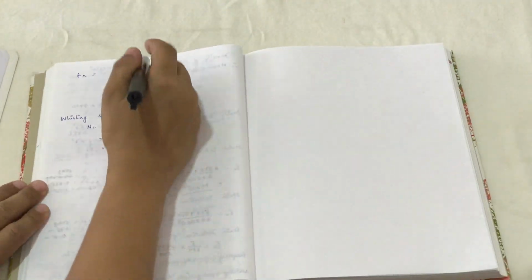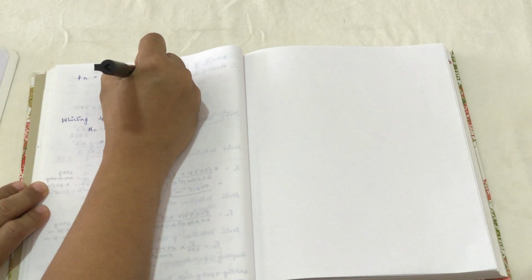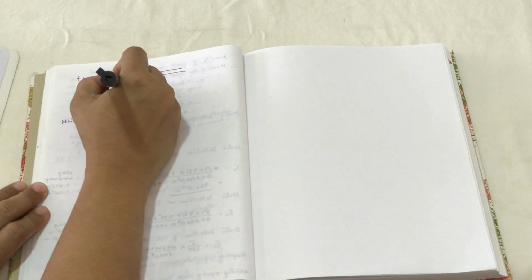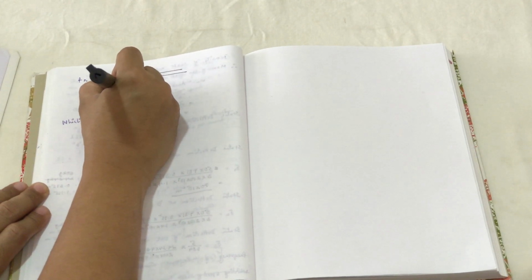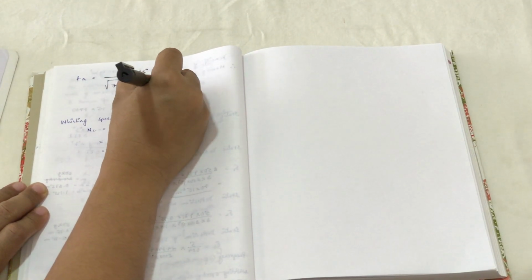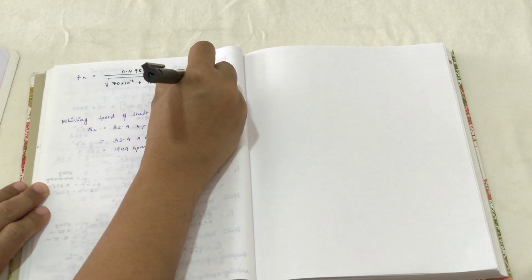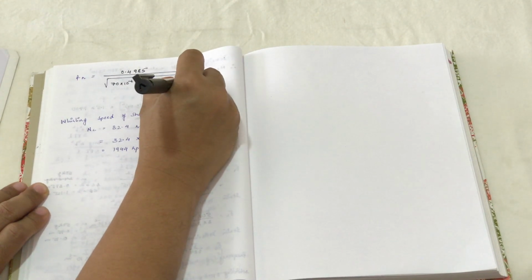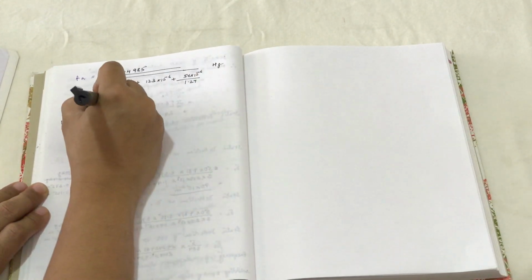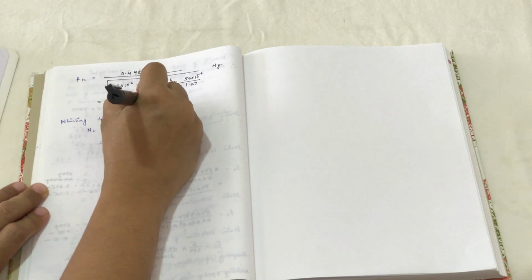So you need to just substitute all the values and calculate using your calculators. You get 70 into 10 power minus 6 plus 123 into 10 power minus 6 plus 56 into 10 power minus 6, and take the root. So you should get the value in hertz. Calculate this and you should get 32.4 hertz.